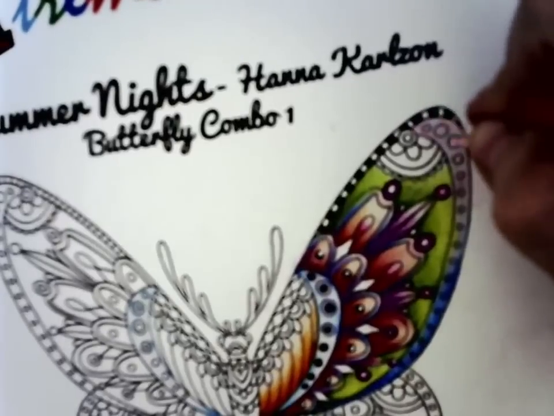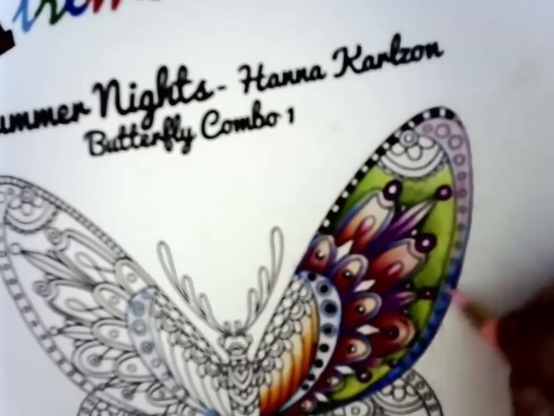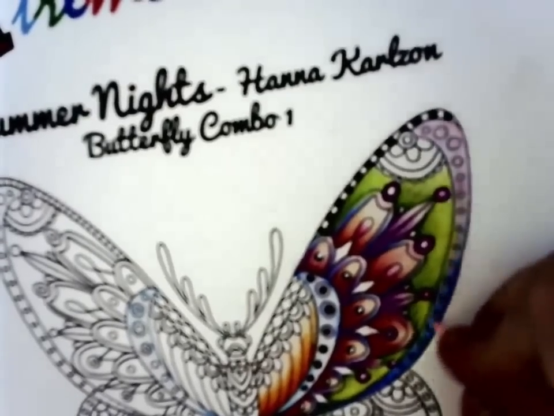I don't know why I call it the ombre effect. It's just a term I created. I guess because it's the way my daughter does her hair.